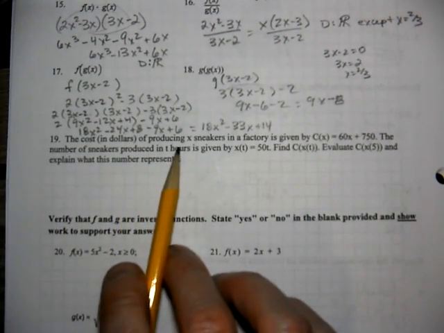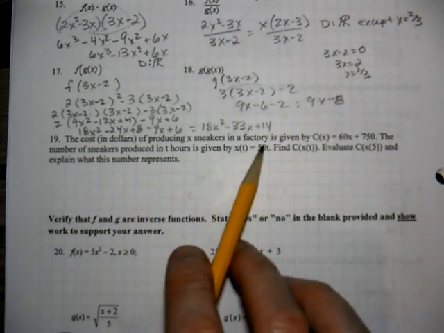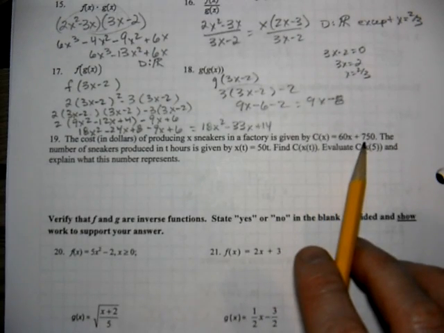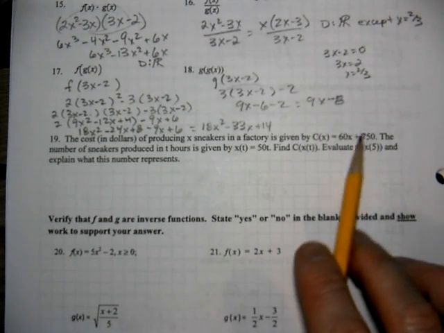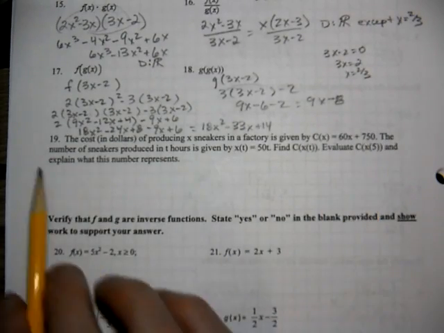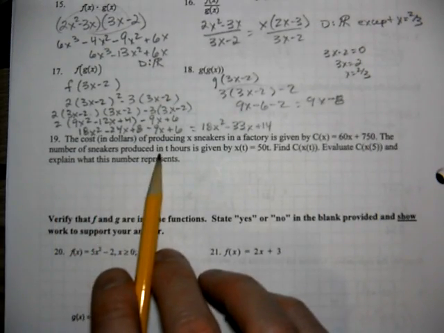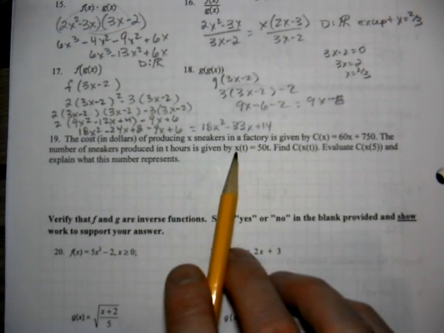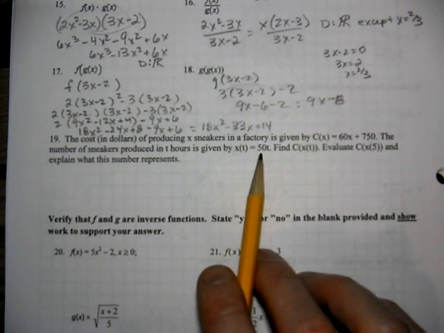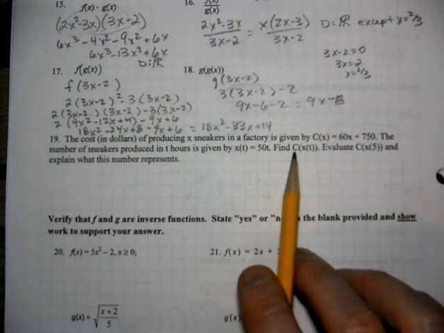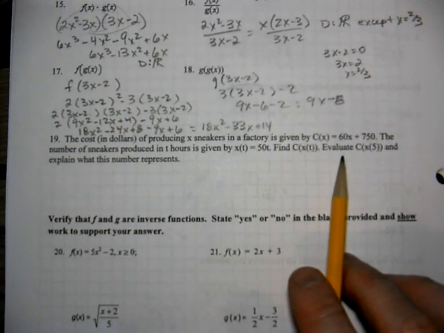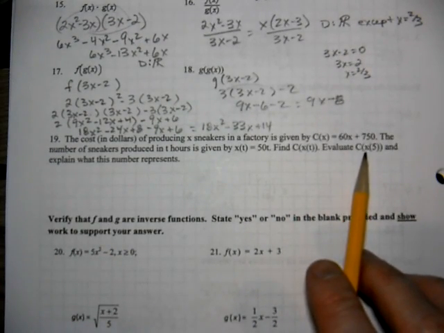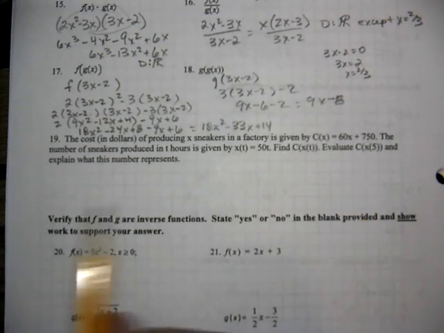The cost in dollars of producing X sneakers in a factory is given by this equation. It looks like $60 per sneaker and some extra amount for using the company. The number of sneakers produced in T hours is given by X of T equals 50T. Find C of X of T, and then evaluate what C of X of 5 would be.